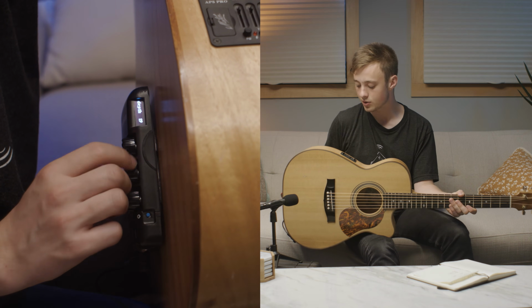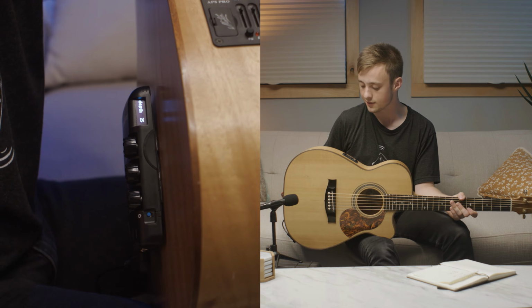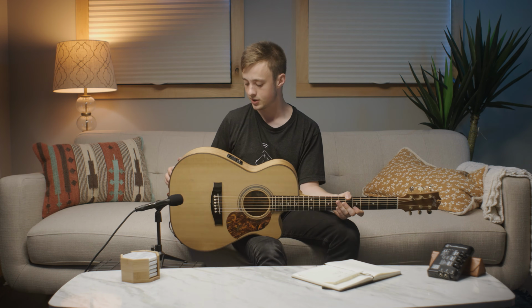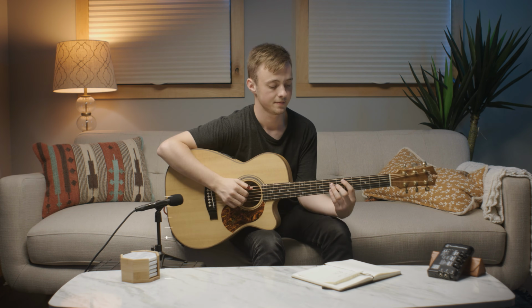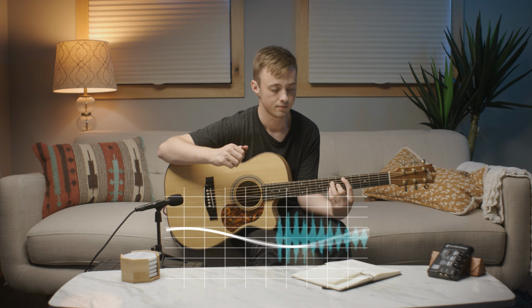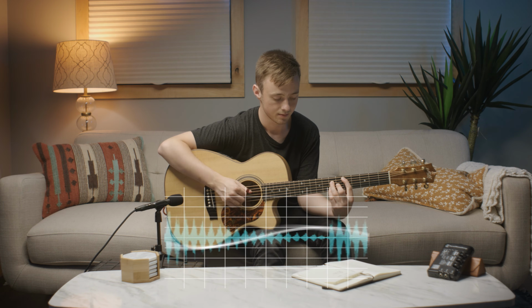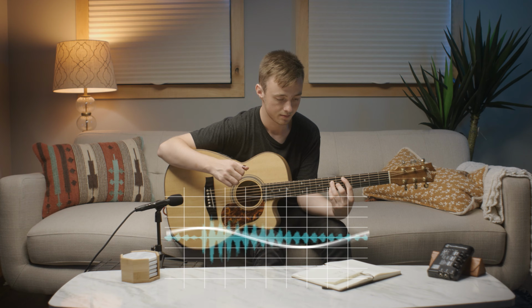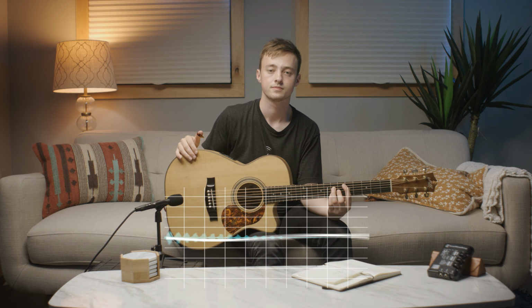Now if we turn the depth all the way up to 25, you'll hear that the effect is much more prominent. It sounds like this. So that's depth. Now the third parameter is reverb.